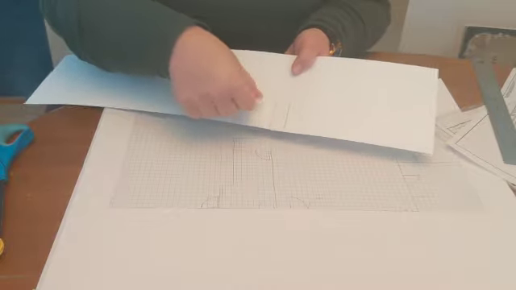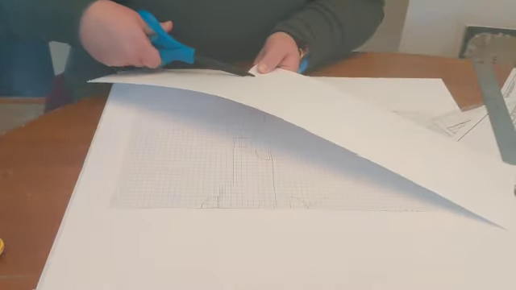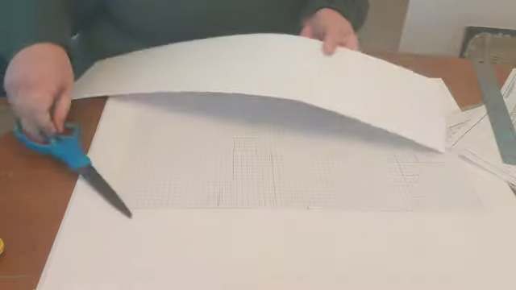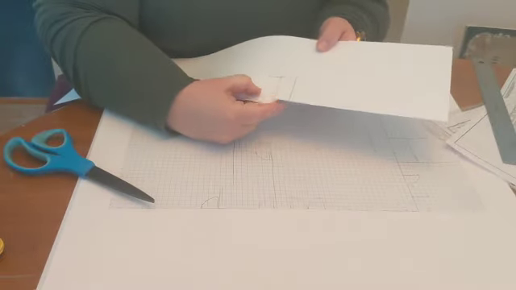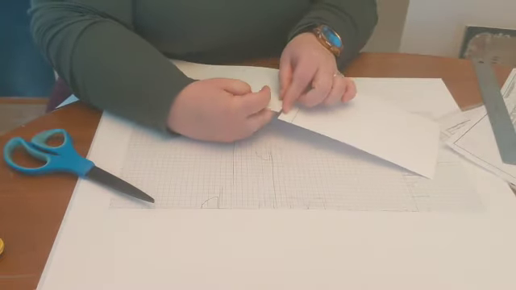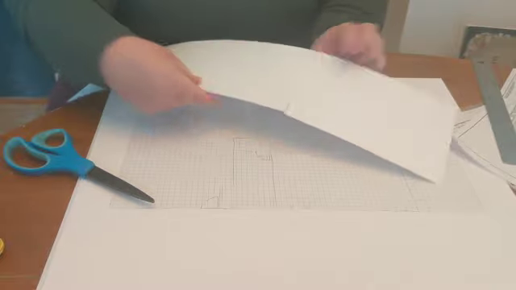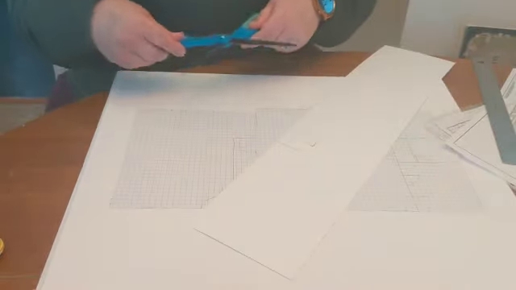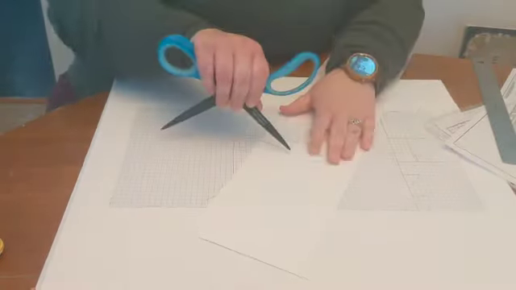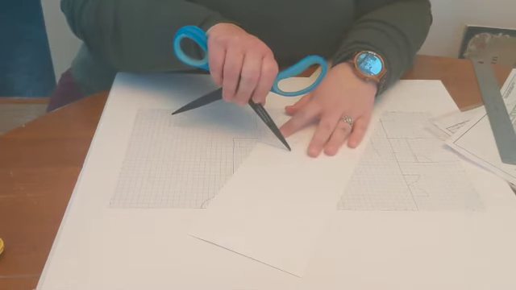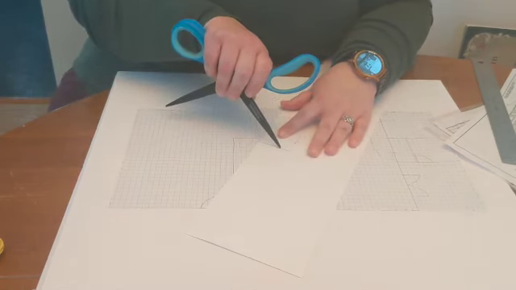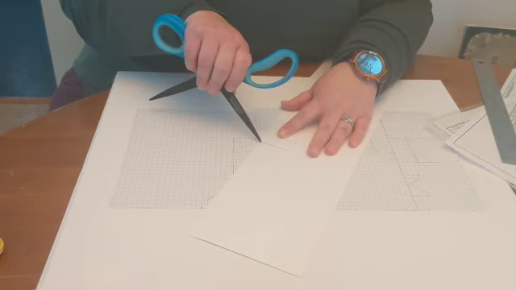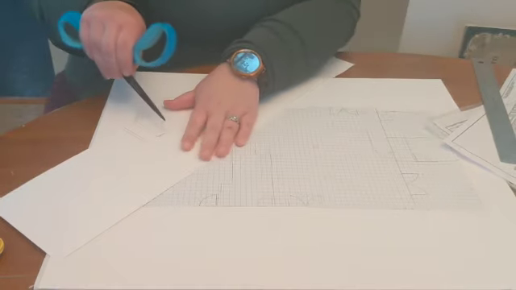And then they swing inside, which means that they need to bend inside. So I'm actually going to score the outside. It's called scoring, which means I'm running my scissors really lightly along my lines here.